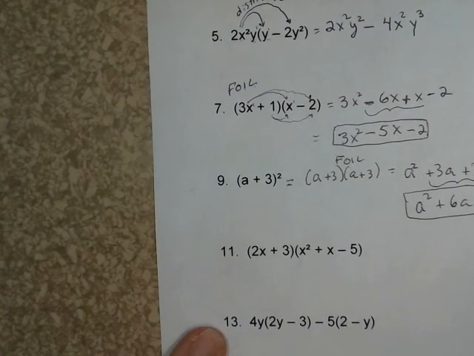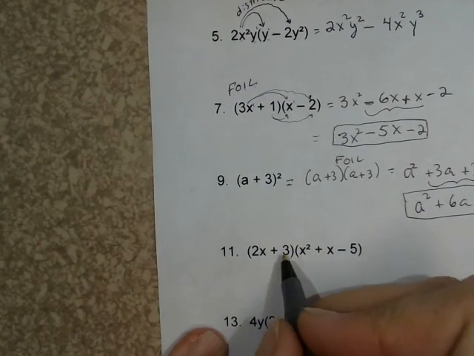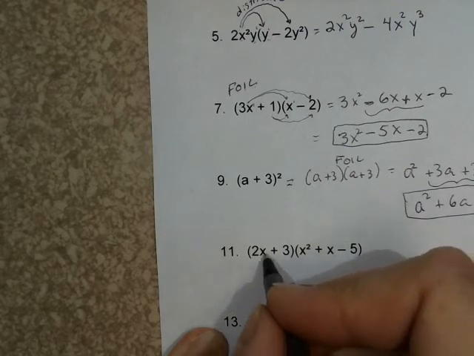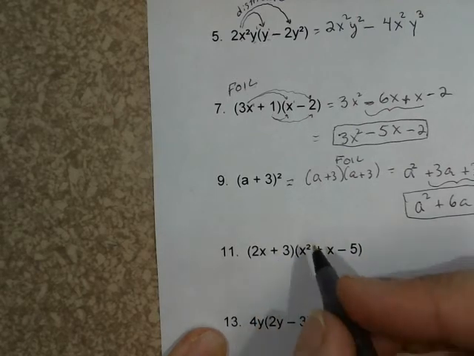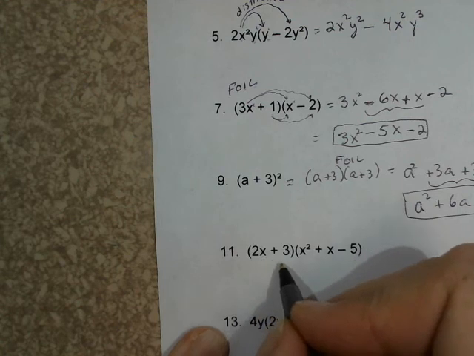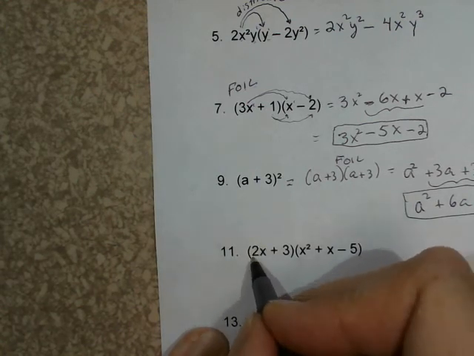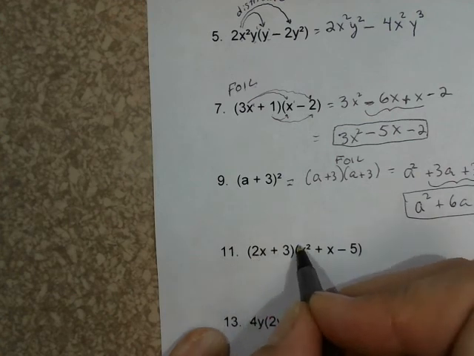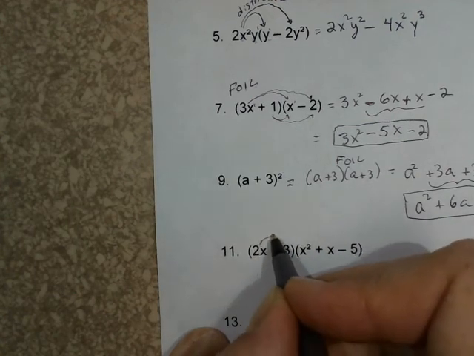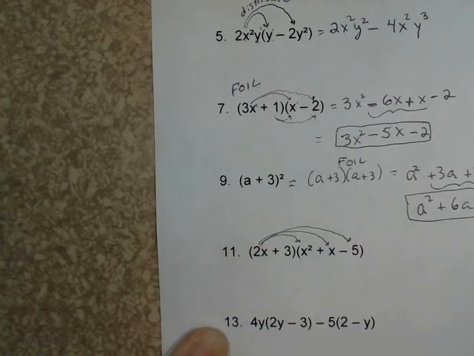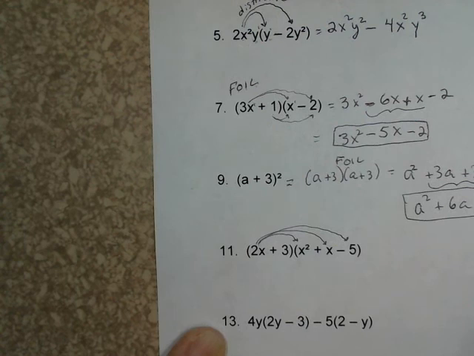Now this next one is a little bit trickier. You have a binomial times a trinomial. And when you have a binomial times a trinomial, there's a couple of ways that you can do this. Here's one way. You're going to take this 2x and you're going to distribute it into each one of these terms. So the 2x gets multiplied by the x squared and the x and the negative 5. And you'll write that out.